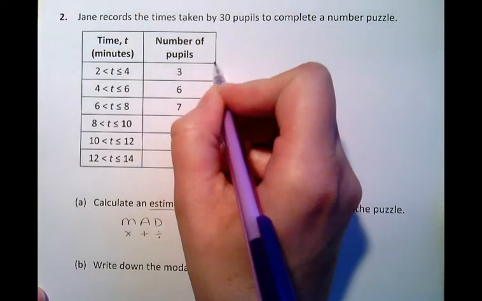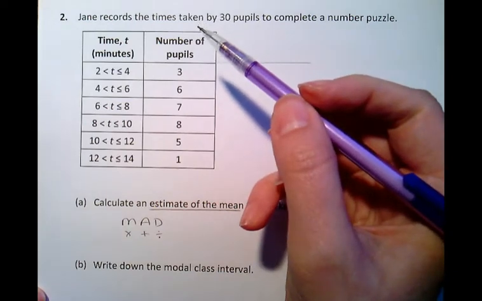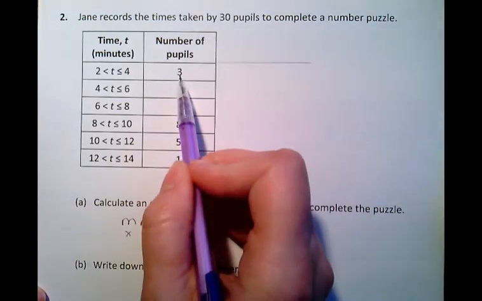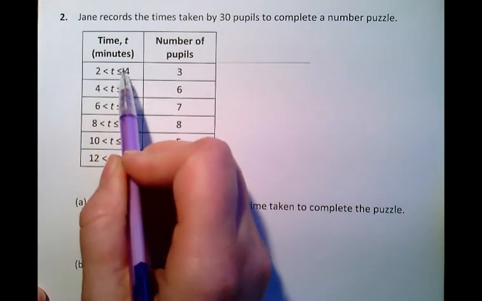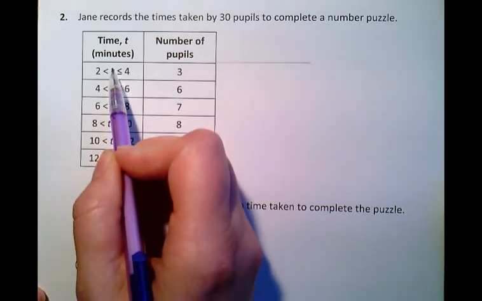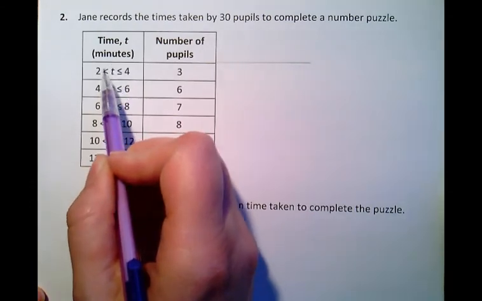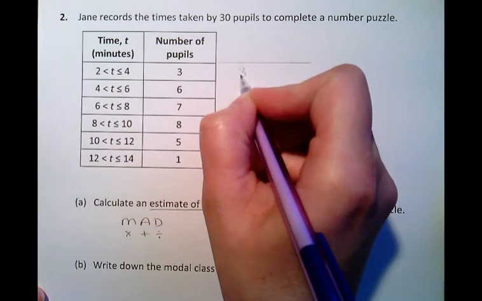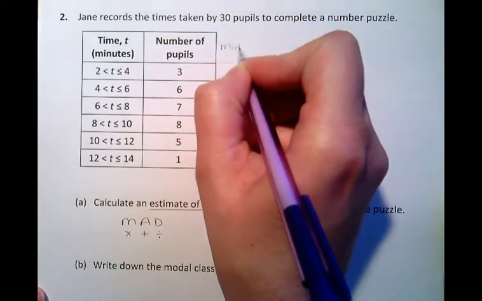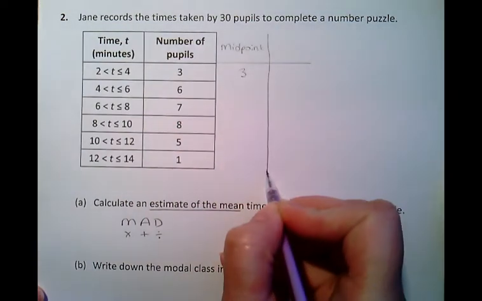So first of all, before you can multiply, you need to work out what numbers you're actually going to multiply together. So you take it that these 3 people, because you don't know whether they took 2, 3 or 4 minutes, you just assume that they took the average time here, so that would be the time in the middle. So between 2 and 4, the midpoint there would be 3. So you assume that they took the middle amount of time.